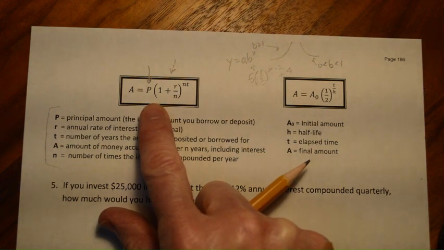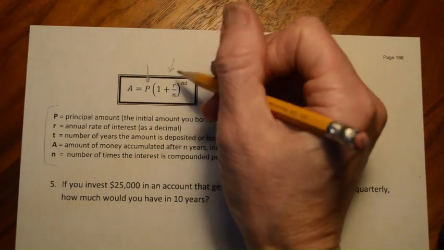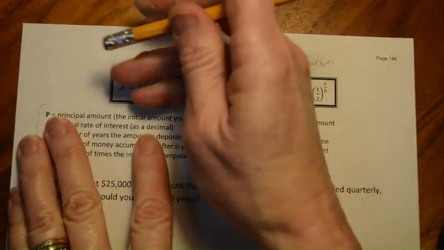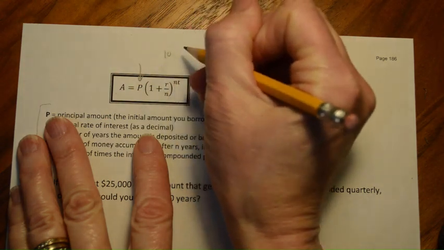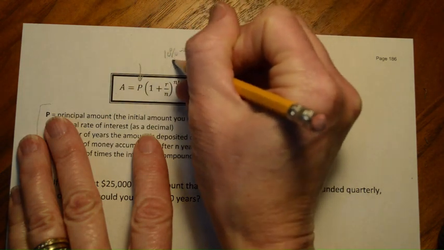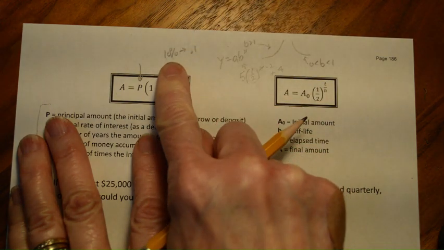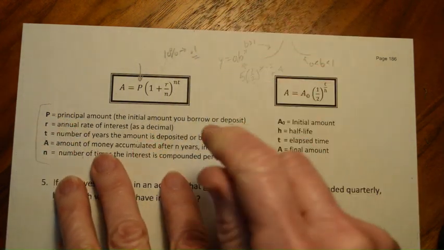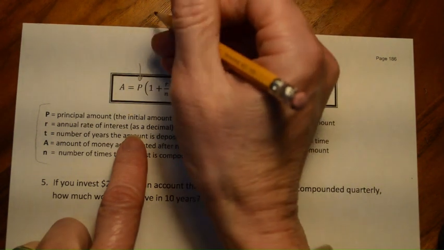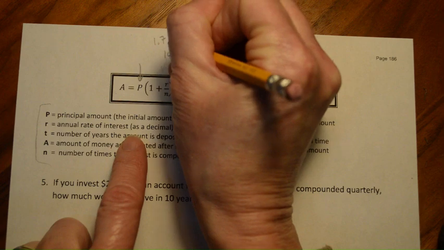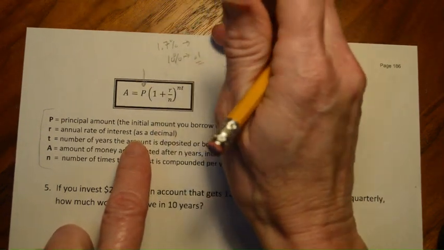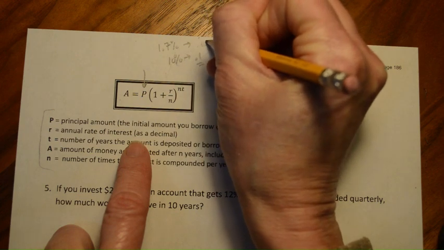And then the r is your rate of interest. All right, so maybe you're getting 10% interest. We wouldn't write it as 10% interest. We would write it as 0.1. To get rid of that percent, we divide by 100, and that is the form we use. So when I say as a decimal, if it has a decimal, like let's say it's 1.7%, it doesn't mean 1.7. It means divide it by 100, so that we would get 0.017.